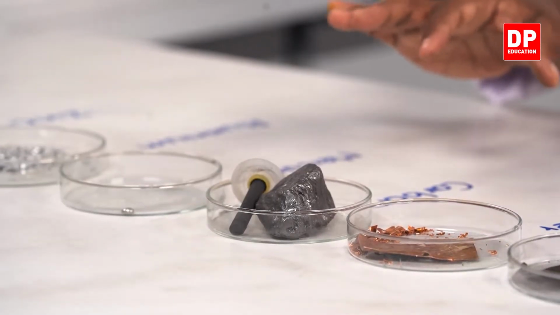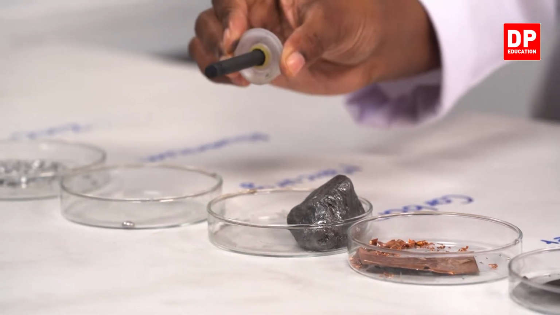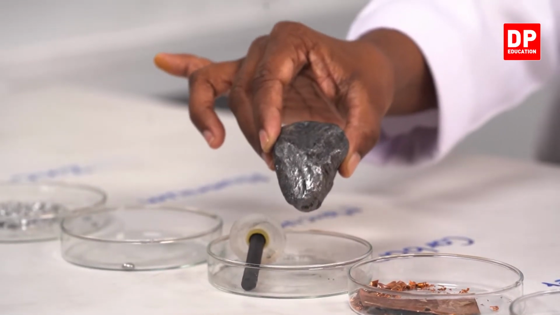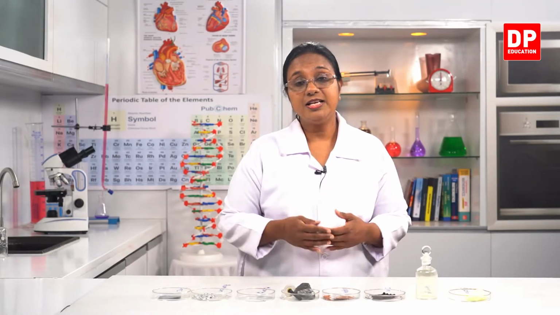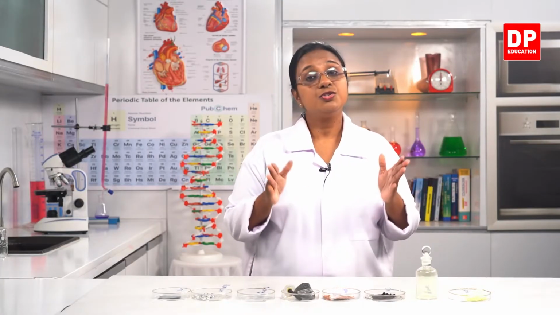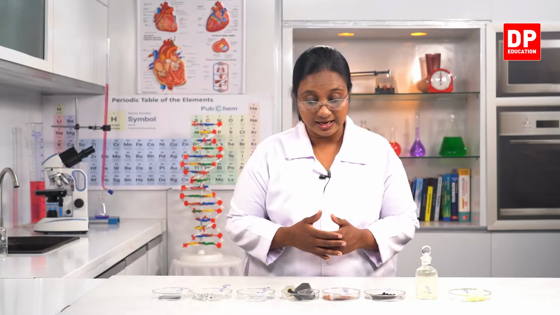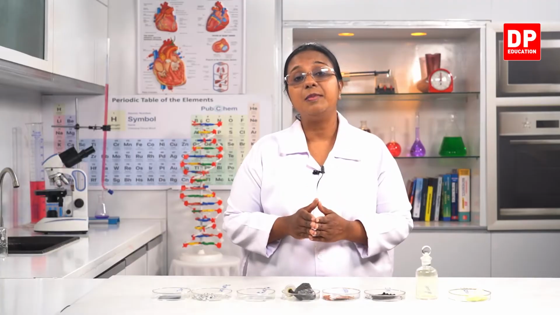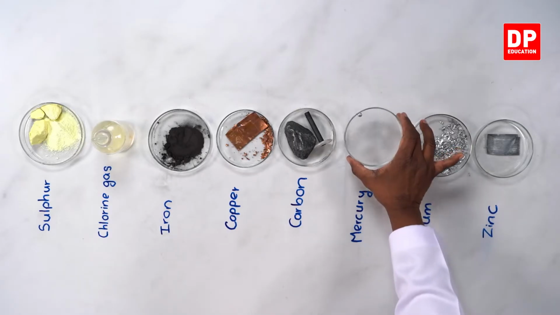So here, students, we have carbon. I have two forms of carbon. You all can see here, this is carbon, a black color substance, and this is also carbon, another form of carbon that is also black in color. Even the pencil lead that we use for writing, that also is made up of carbon. So you all can understand carbon exists in different forms. You will learn these different forms in more detail in your higher grades. But for now, you all can remember this is an element, made up of carbon particles, and they have definite properties.